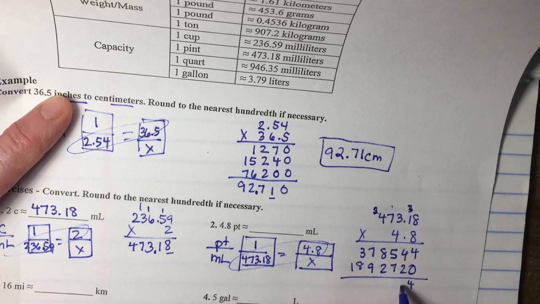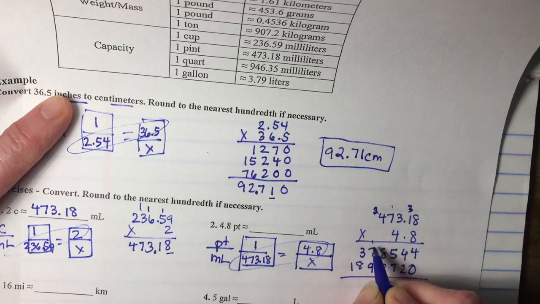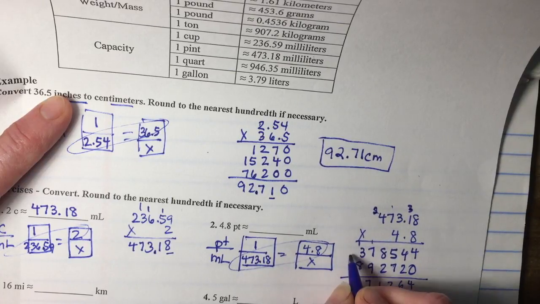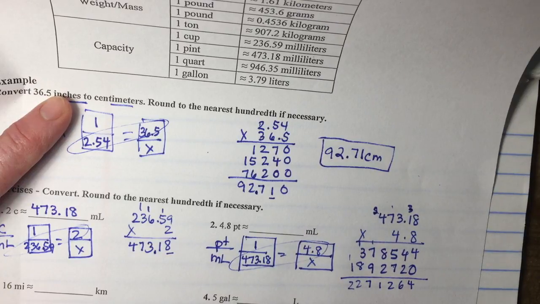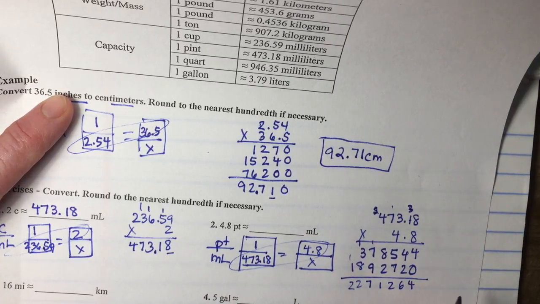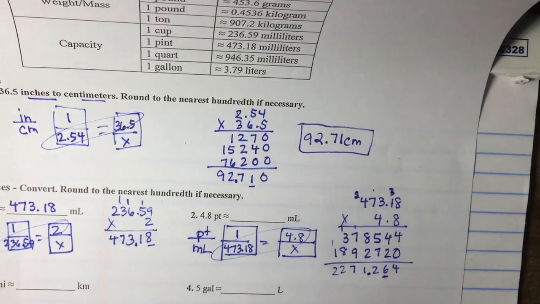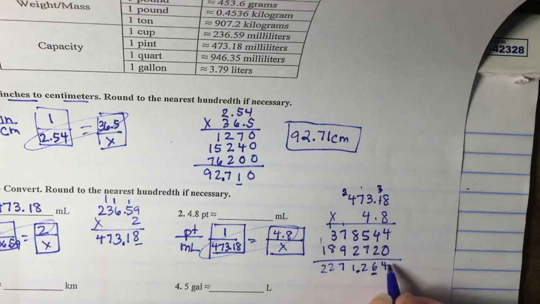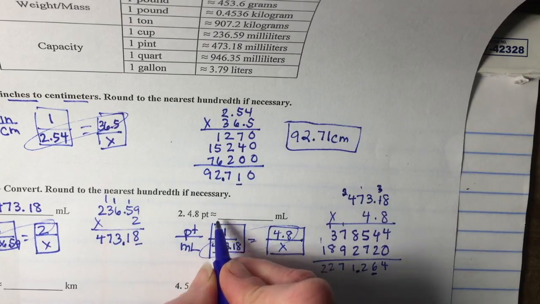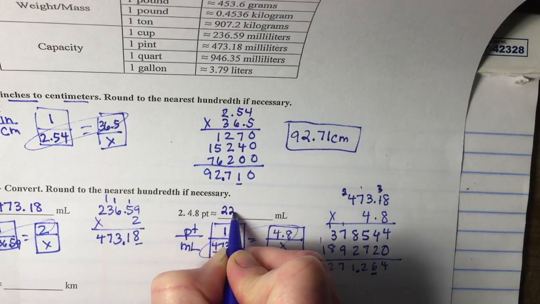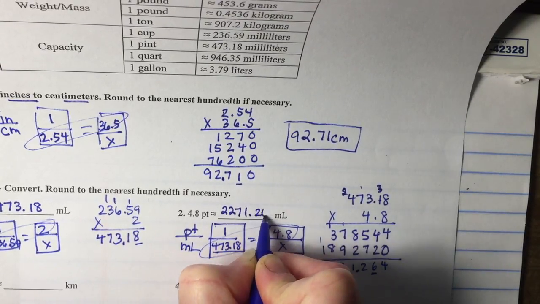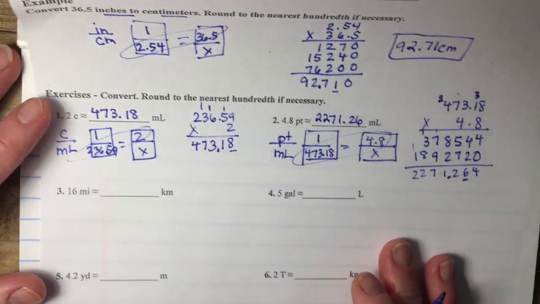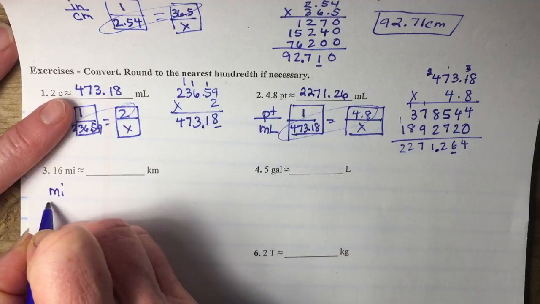And add these up. 4, 6, 12, 11, 17, 12, 2. All right, so I have 2271264, and there are 1, 2, 3 decimal places here. So 1, 2, 3 decimal places here. The 6 is in the hundredths place. So this time I am going to have to round, looking at the 4 that's in the thousandths place. Since this is not 5 or greater, then I'm not going to round this up. It's just going to stay a 6. So this becomes 2,271.26 milliliters.